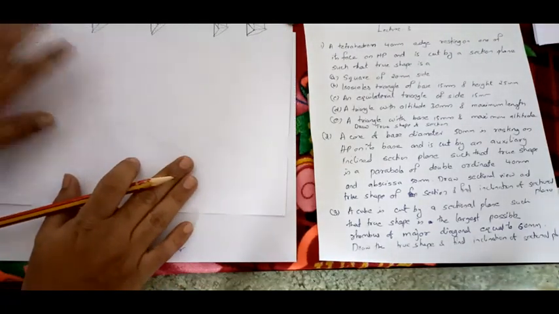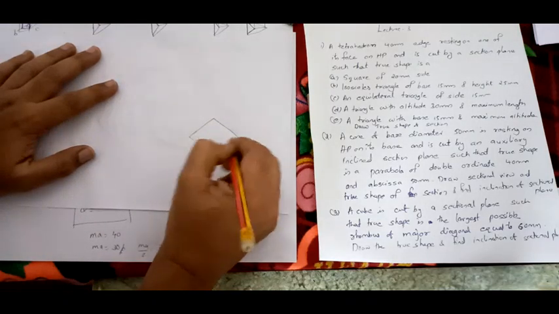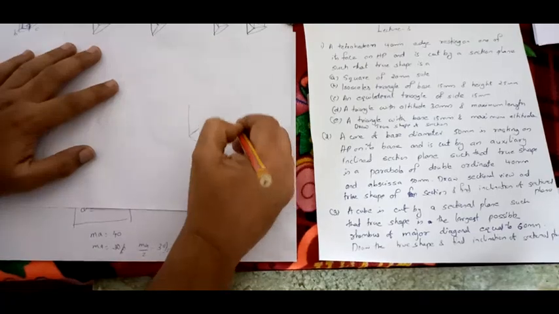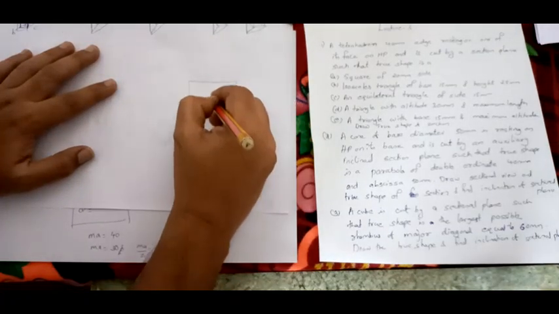How to cut a rhombus from a cube. See, you have to place the cube in equally inclined position. That you already know, right? How to draw it you already know. So we have constructed a cube right here.